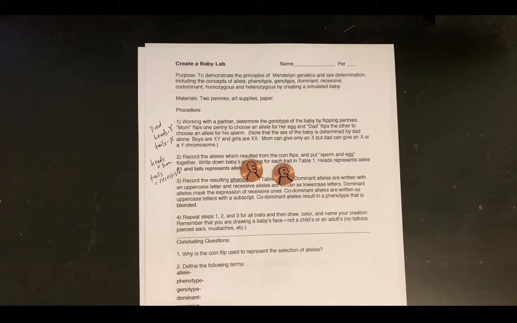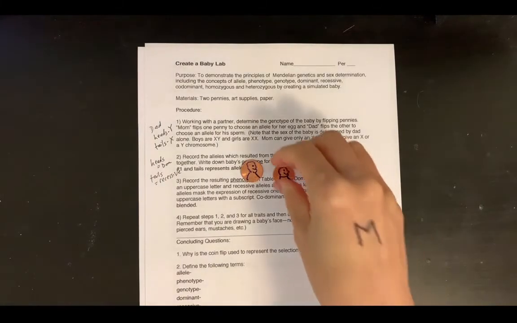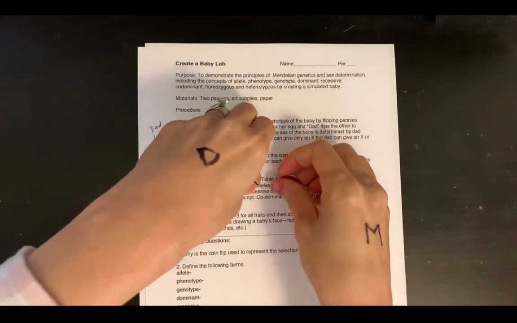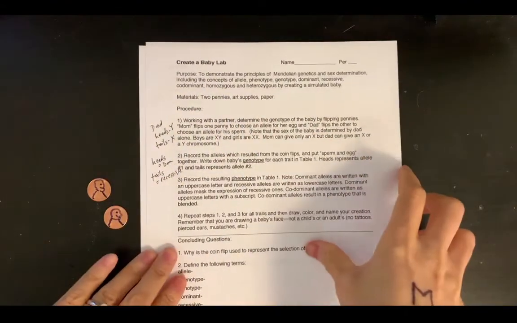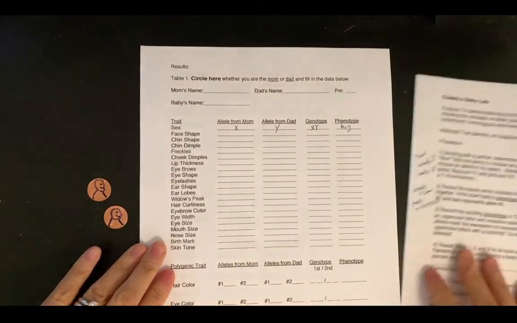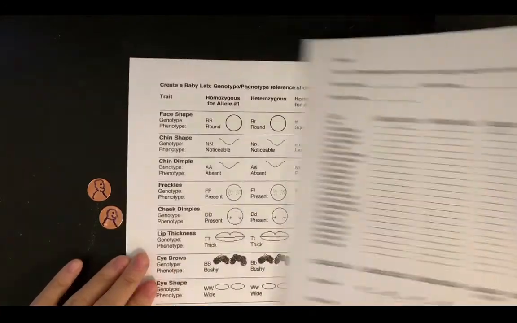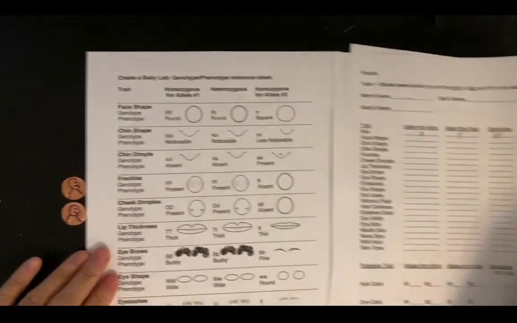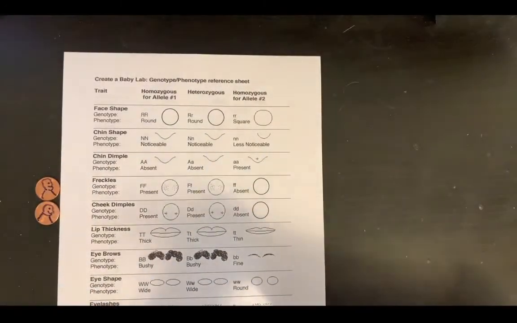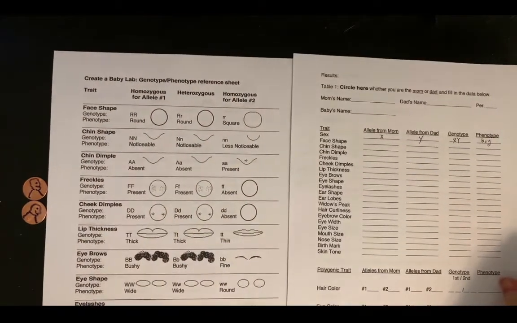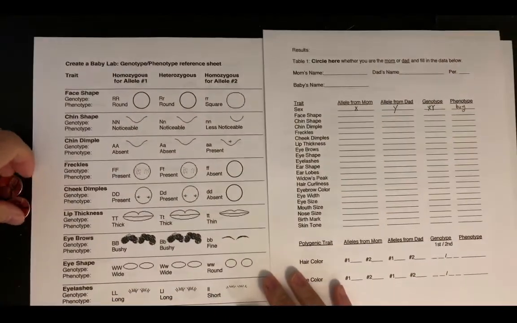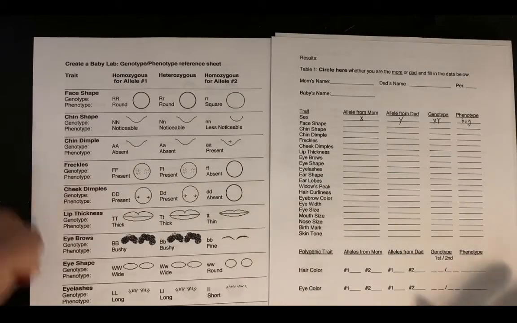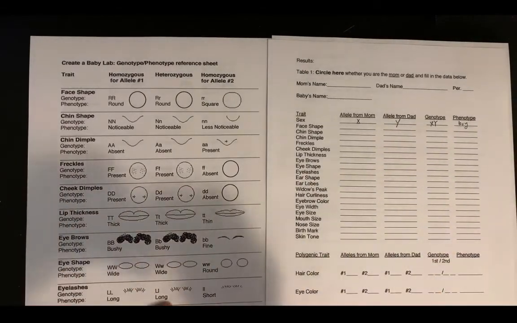And you're going to be flipping for each of the traits of your baby. Okay, so let's take a look at what traits we're going to be looking at. So I'm going to have my lab here. Okay, if you don't like what happens to your baby, you can't do it again. That's just the luck of the draw.